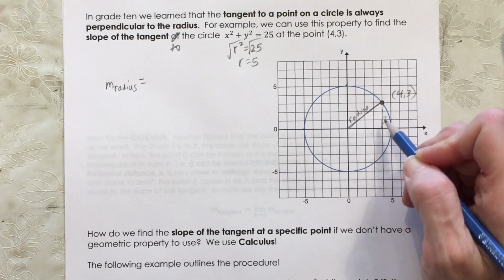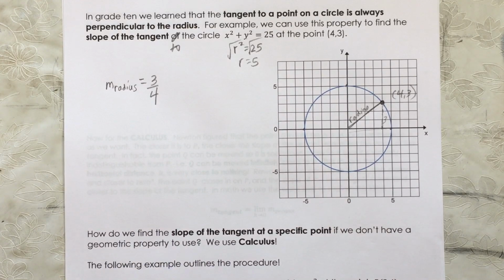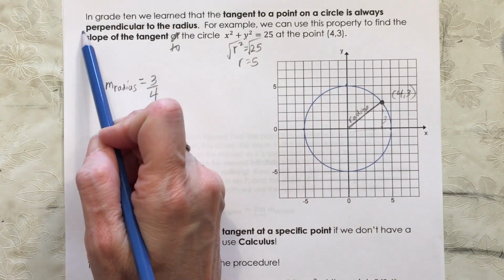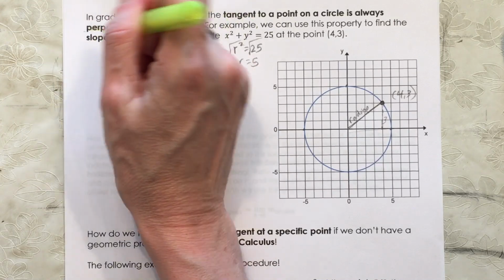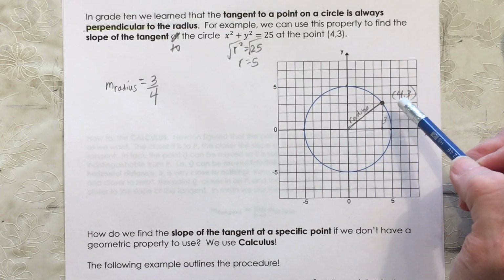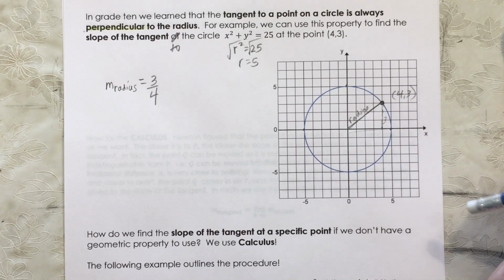And so it's up 3 and over 4, so the slope of our radius is 3 over 4. And we know from grade 9 math that if we're perpendicular, this is a property of circles again, so it's not going to work for everything, just our circle in this case. The slope of the tangent to a circle is perpendicular to the radius at that point.